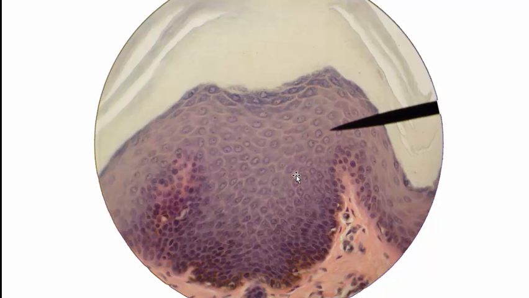This is high magnification of the epidermis of thick skin. This is an even better picture to look at those 5 major layers. So let's go through those again. This outermost layer is stratum corneum. The next layer down, which is a little bit more translucent, is stratum lucidum.